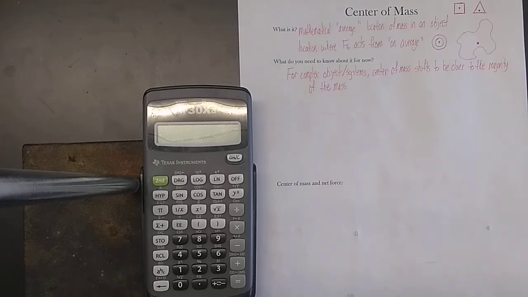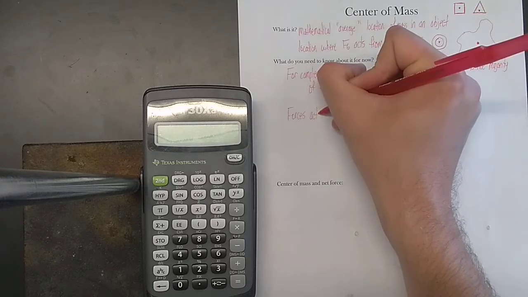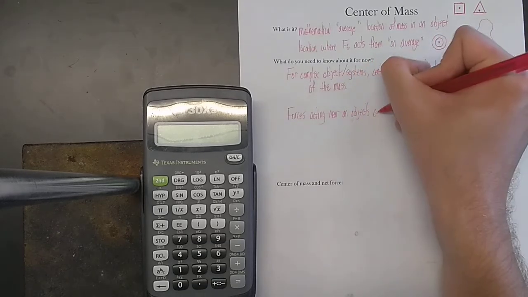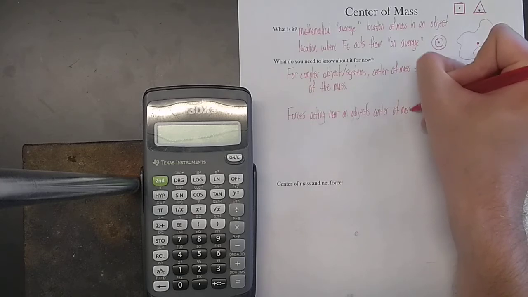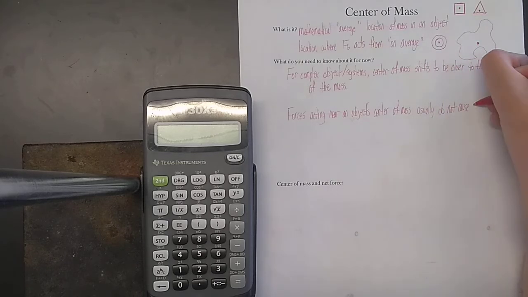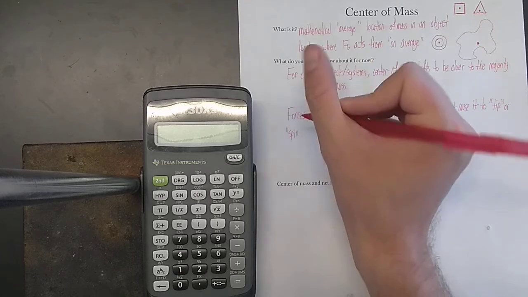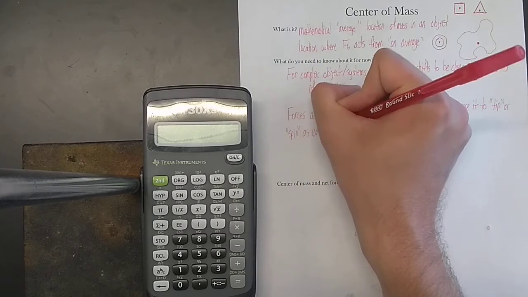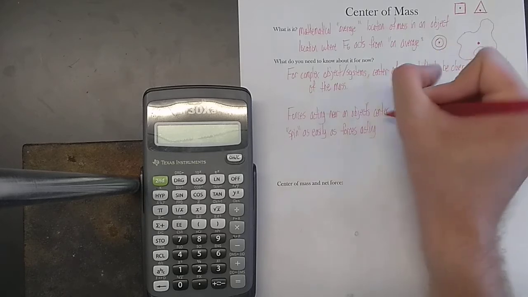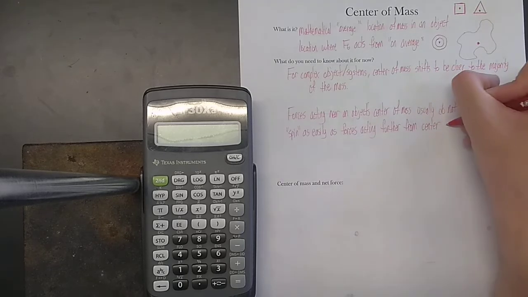A couple other things that you should know, just general points, and we'll revisit this and talk about why this happens later on: forces that act near an object's center of mass usually do not cause it to tip or spin as easily as forces that act further from the center of mass.